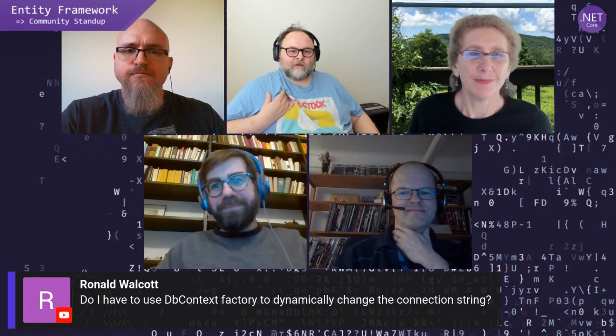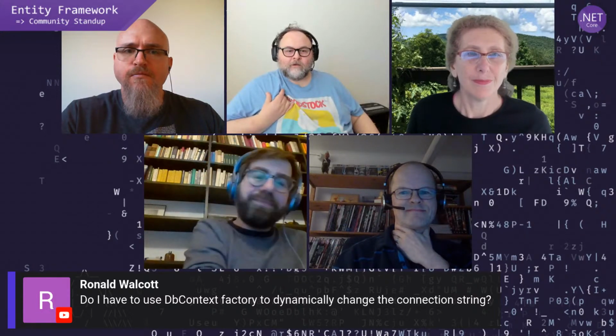Cool. Working down the list, we've got this one. Do I have to use the DbContext factory to dynamically change the connection string? No. But the answer all depends on what it means to dynamically change, right? In EF Core 5.0, we made it so that at any point on the DbContext, you can go to the DbContext database and change the DbConnection. You can set a different DbConnection, or you can change the connection string. That didn't used to work, but we've added that in 5.0. So it allows you to basically mutate the connection at any time.